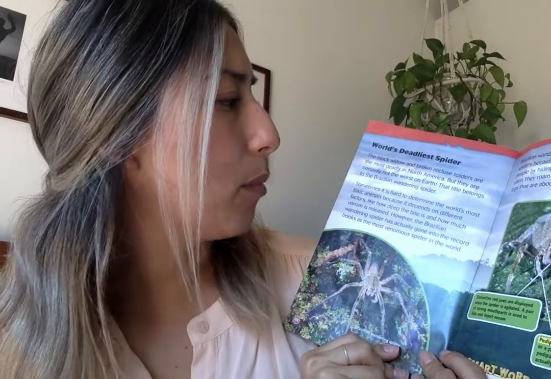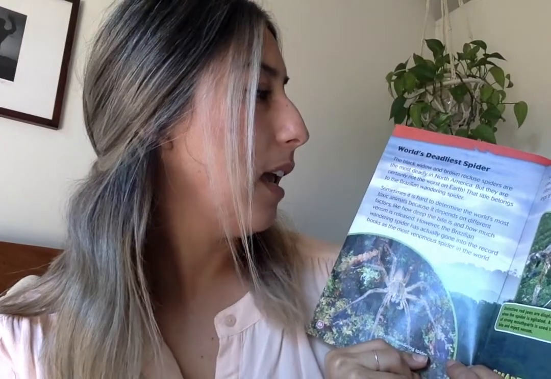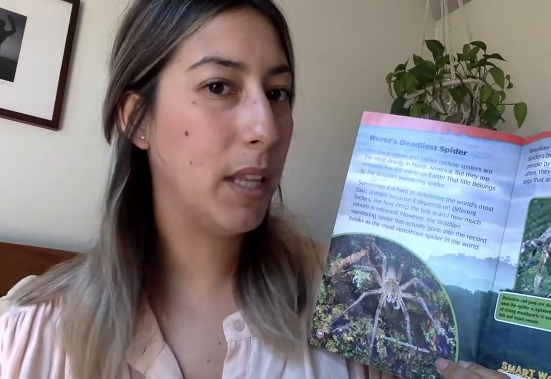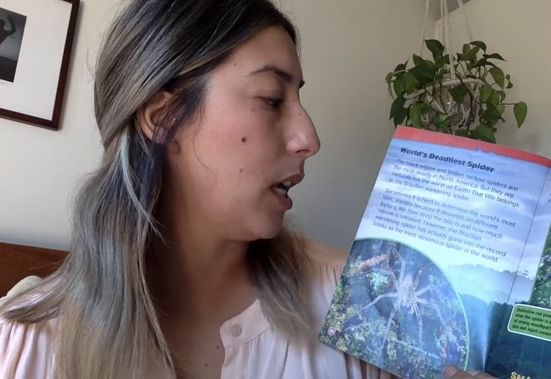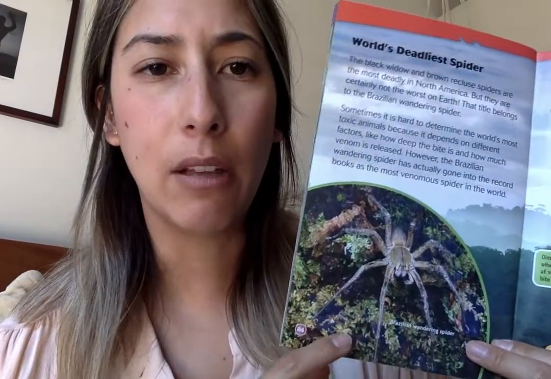The black widow and the brown recluse spiders are the deadliest in North America, which is where we live, but they are not the worst on Earth. They are the worst in North America, but the one that's the worst on Earth is actually called the wandering spider, and it's from Brazil, so it lives in the country called Brazil.